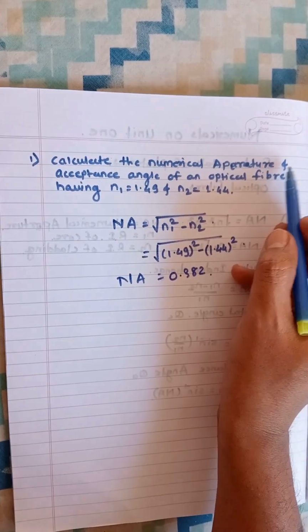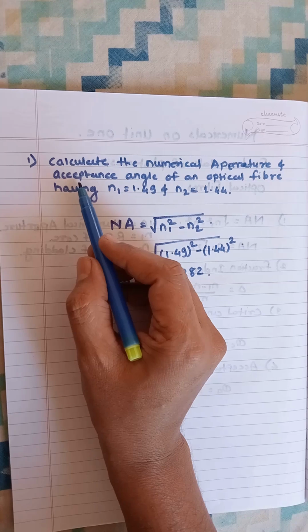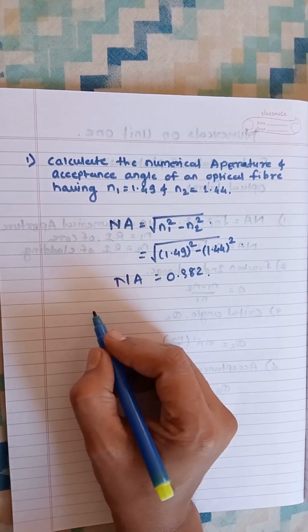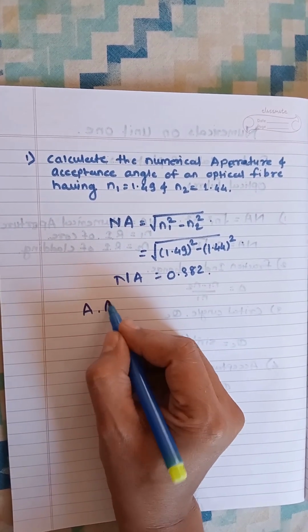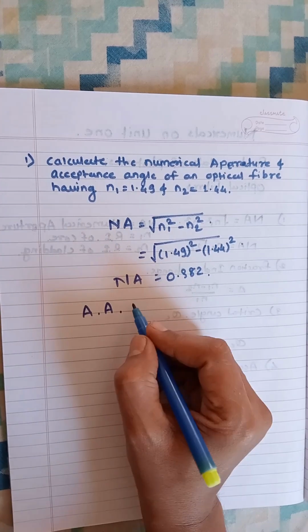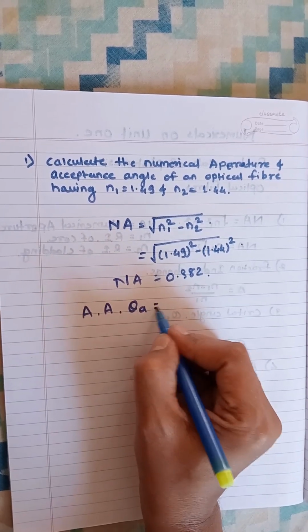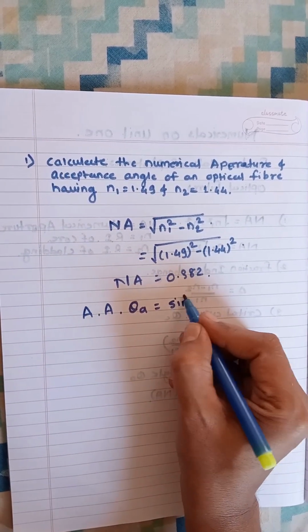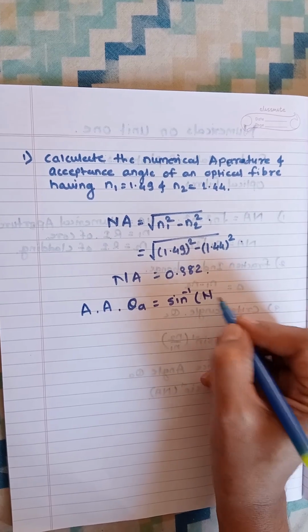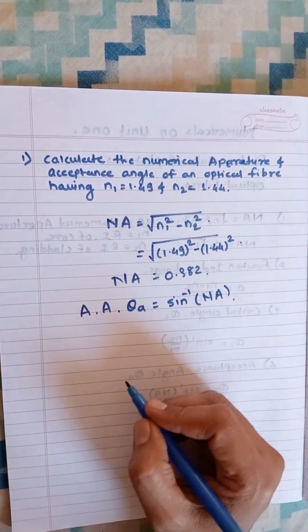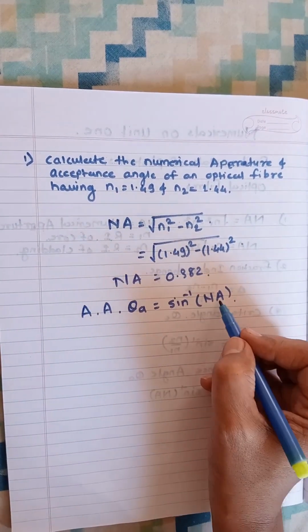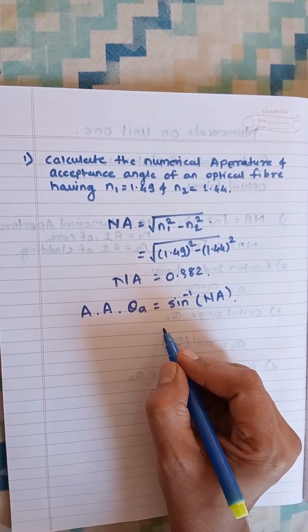Second question is also asked, calculate the acceptance angle. So you know acceptance angle theta a is equal to sine inverse of numerical aperture. You already have the numerical aperture value. Just put this value in this equation. What do you get?